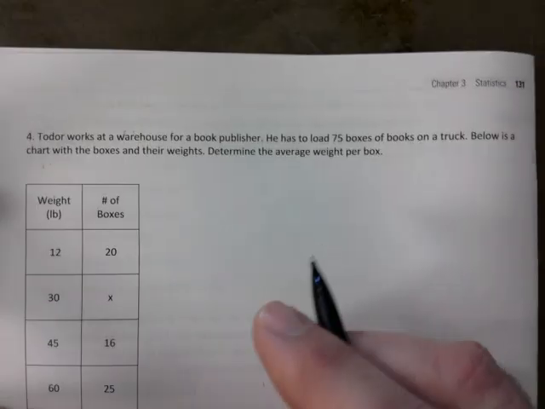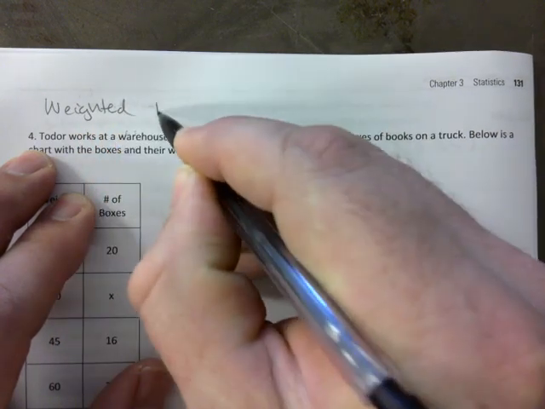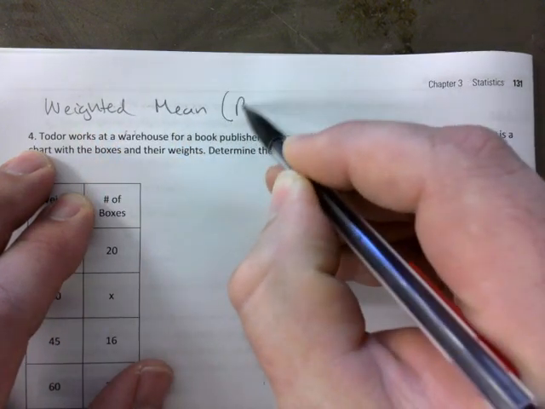That's going to be the title here on the top. Weighted mean, but this is backwards.